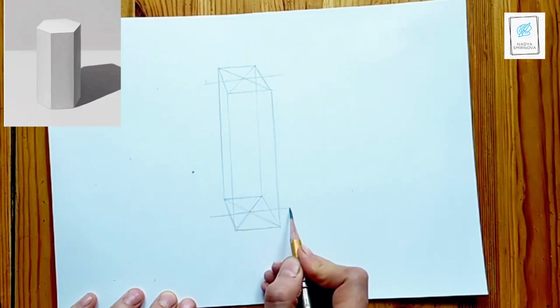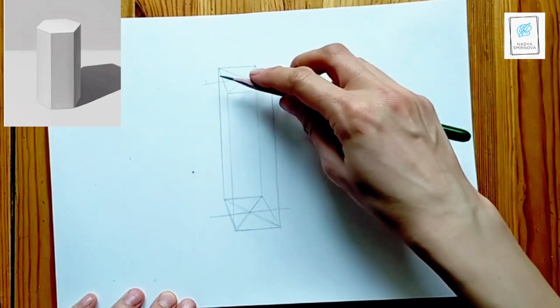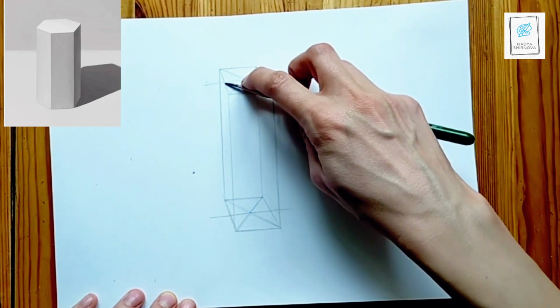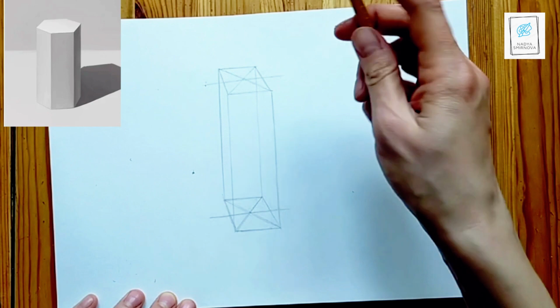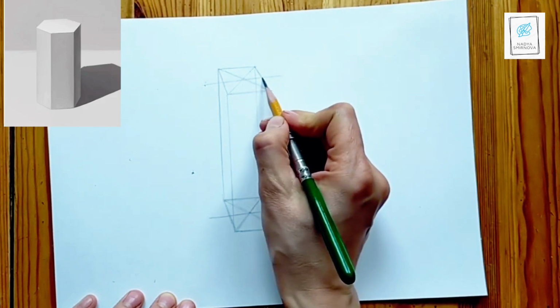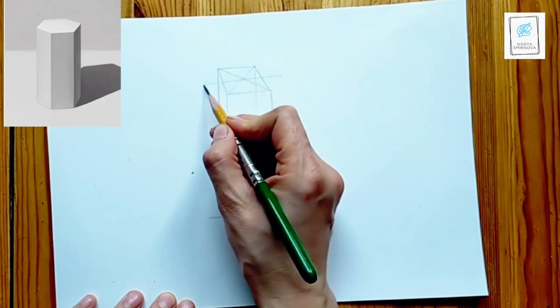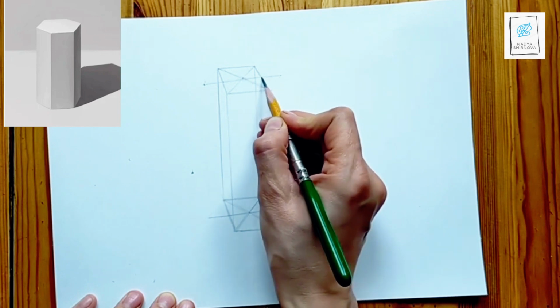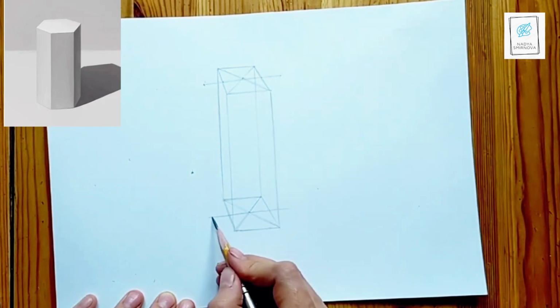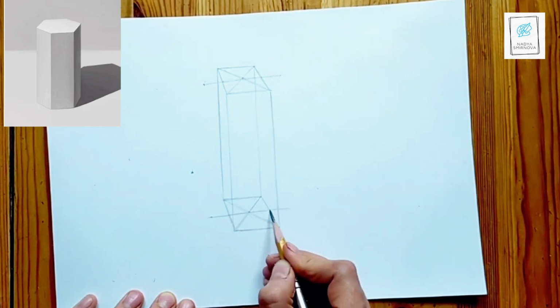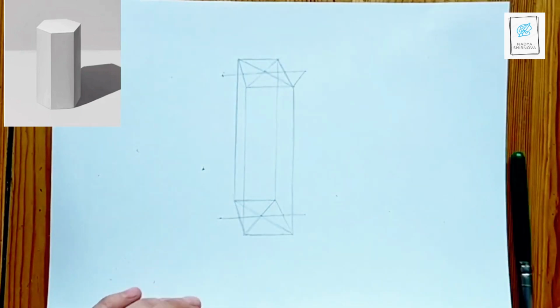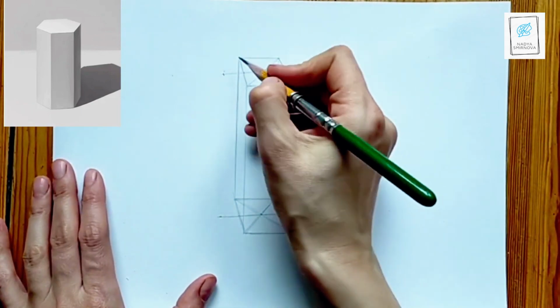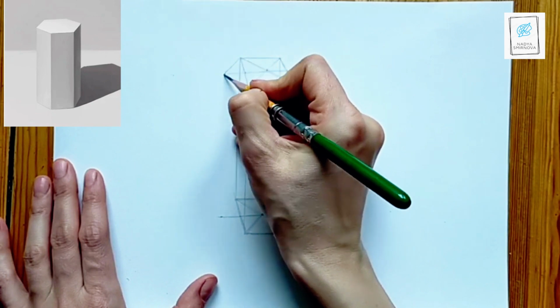And then we postpone the points on this straight line. So we put this distance here and this distance. They will be equal. All four distances. Look here, 1, 2, 3, 4. These distances will be equal. It's the same here, 1, 2, 3. So we found these points and connect them to the corners of the parallelepiped.